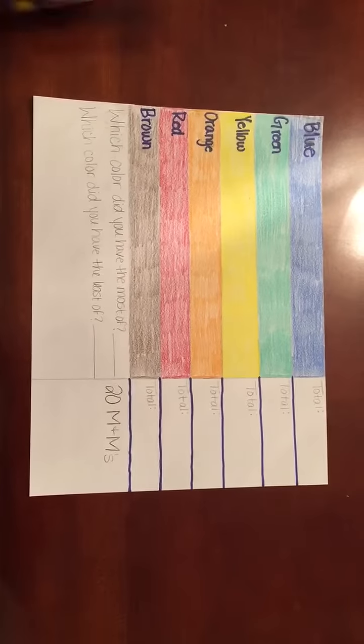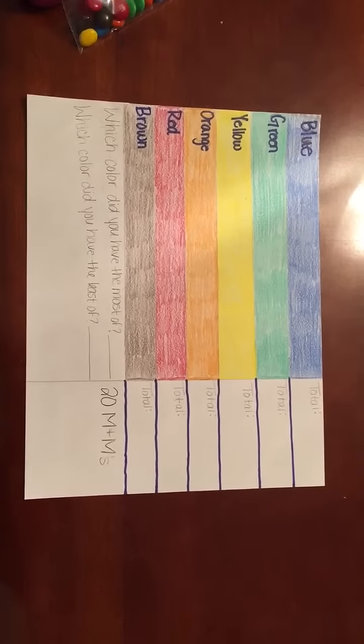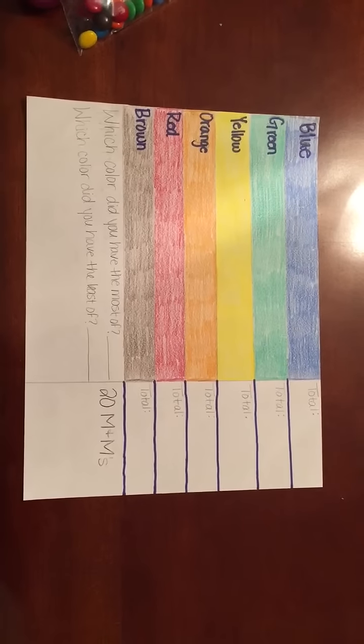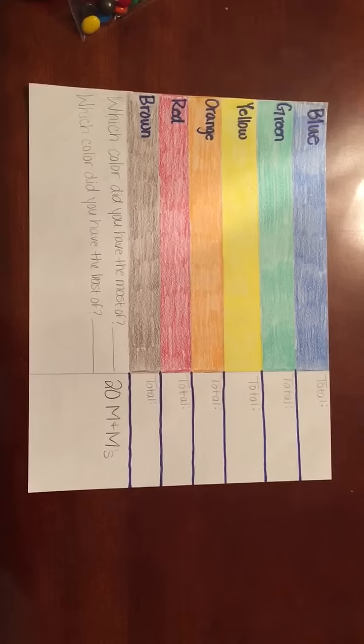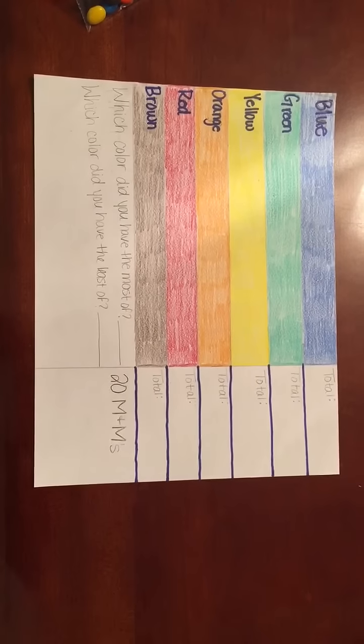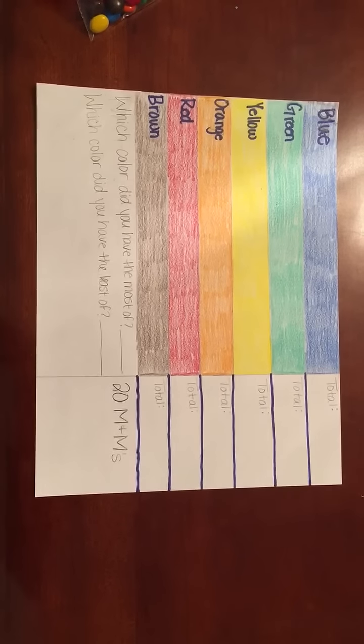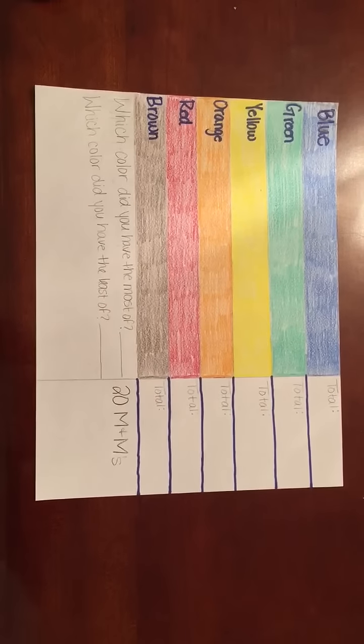I'm going to be doing a lesson over data using chocolate M&Ms. First, I would start out by sending home a letter with each student a week before the activity, explaining to their parents what we're going to be doing. So if they don't want their children to have M&Ms, they could send another snack with a variety of colors.